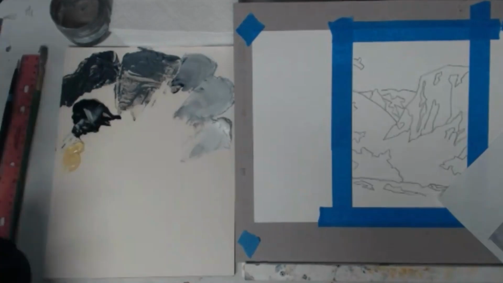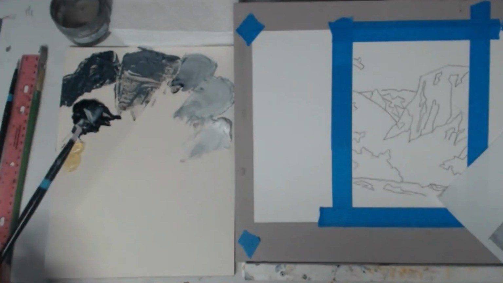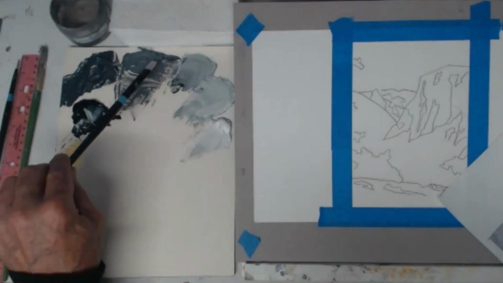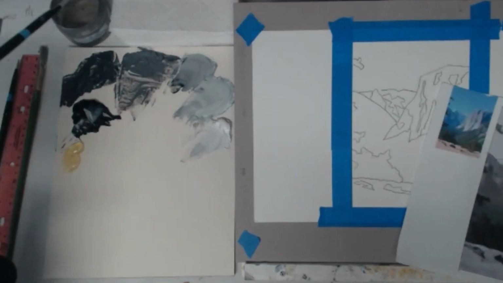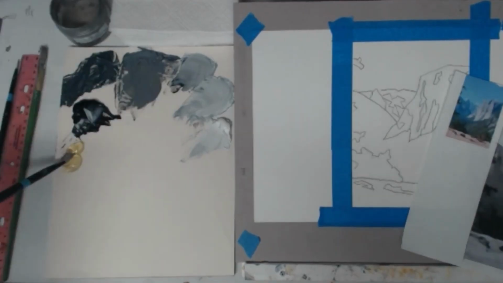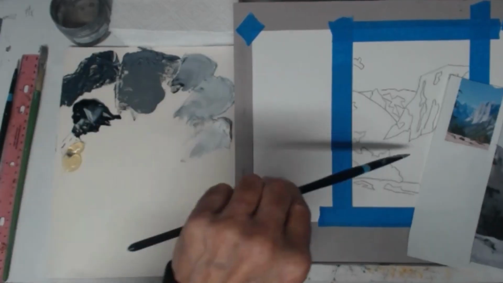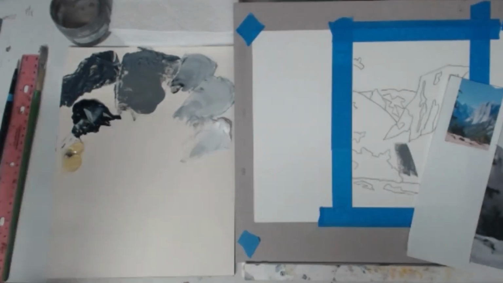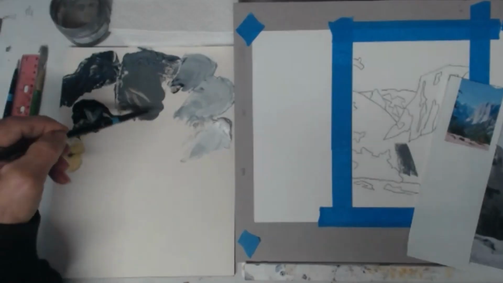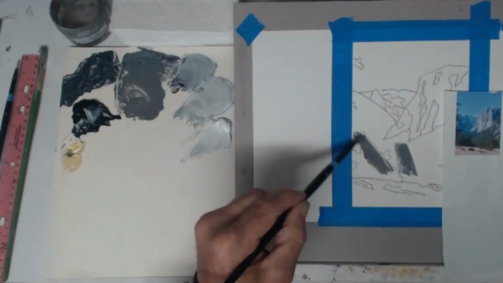So I'm going to start with this probably middle value here. Add some of the dryer, add a little to make it brushable. Let's see how that looks. Okay, now what I want to do is thin this enough so I can see through down here.